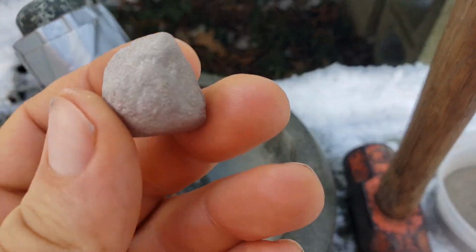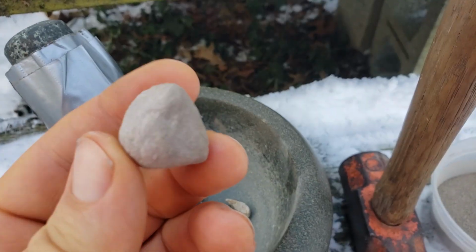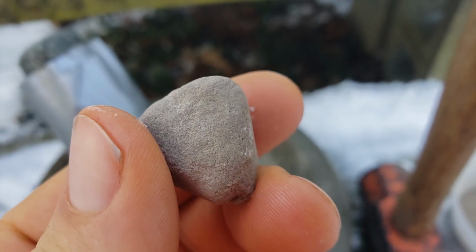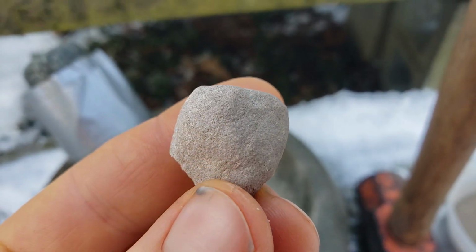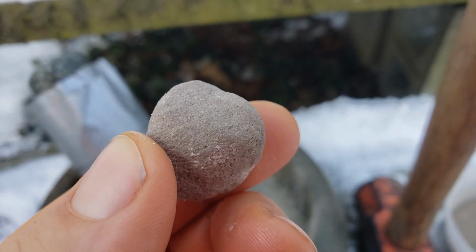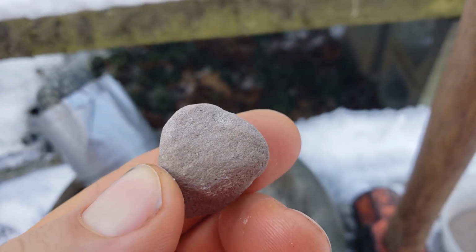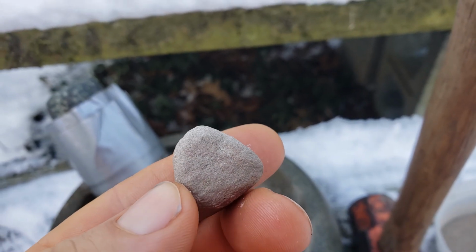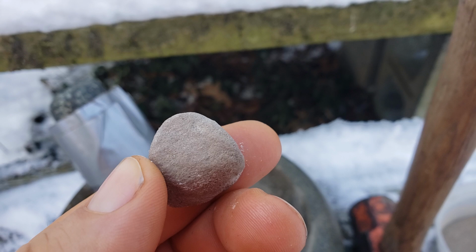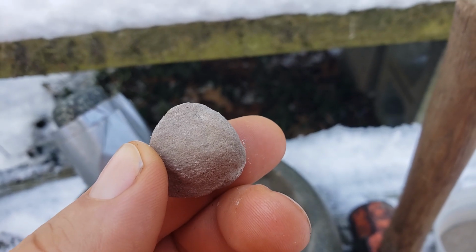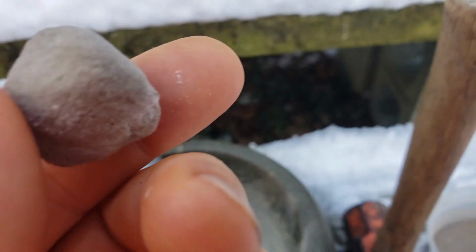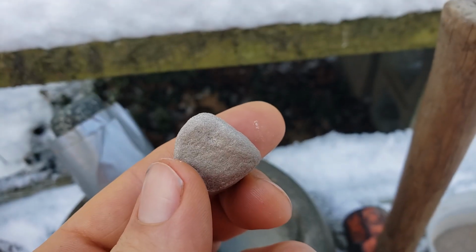We'll start with this. This is just a typical sandstone. It's not perfectly smooth. It's definitely got quartz in it, but it seems to be quite high in the matrix or the cementing materials that make it up. So this one's actually slightly more dense.